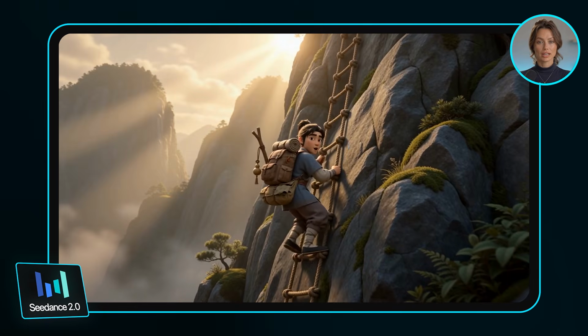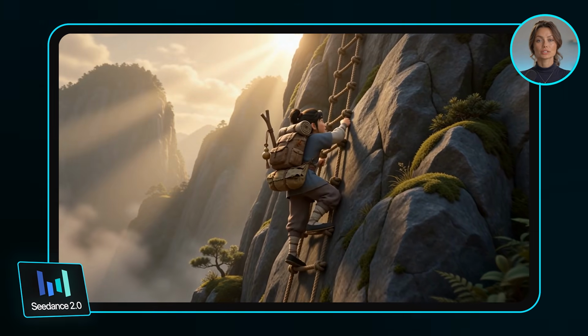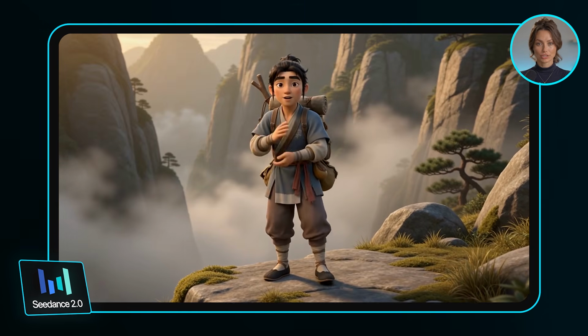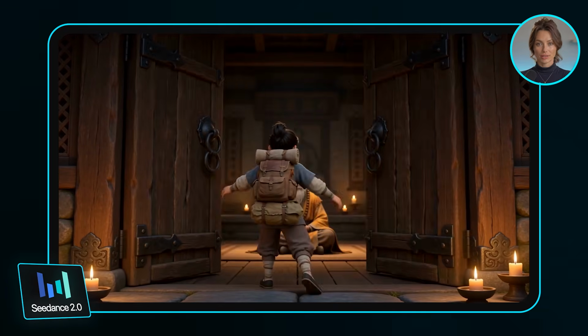Here's the scene where the boy climbs the cliff, reaches the top, and pushes open the temple door to find his master in meditation. Both characters tagged in one prompt, one generation.